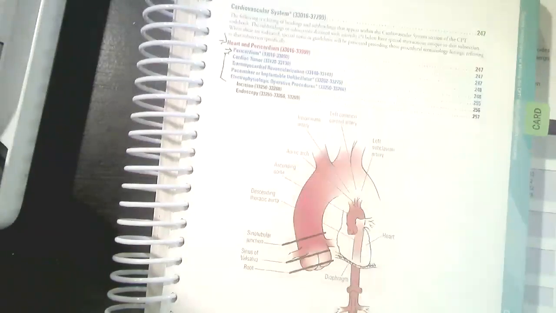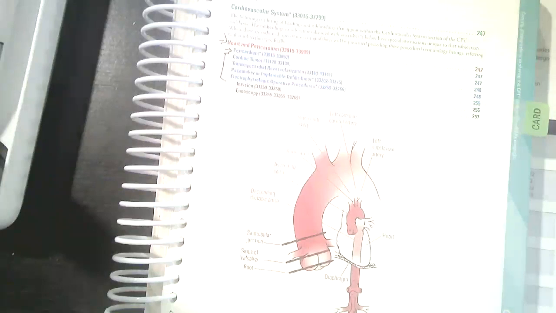But what you'll also note is that the 30,000 series is not exclusive to cardiovascular. It's also respiratory system. It is also lymphatic and hemic, and it's also diaphragm and mediastinum. So there are multiple systems that we address when we talk about the 30,000 series. There are a lot of codes and a lot of different structures that we could be talking about.